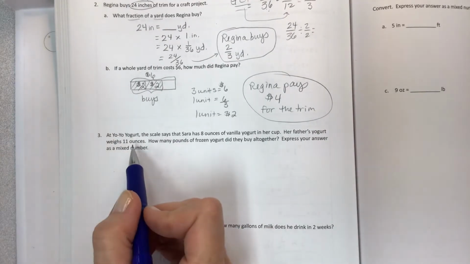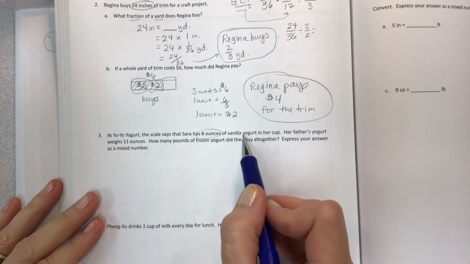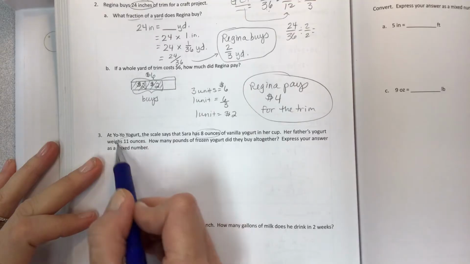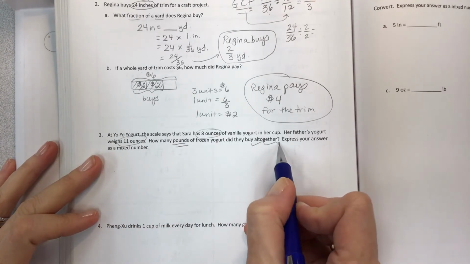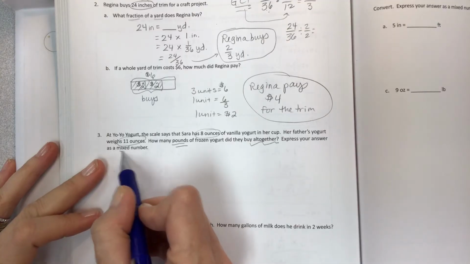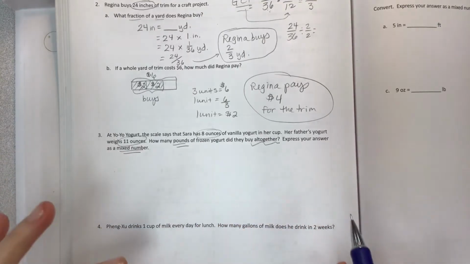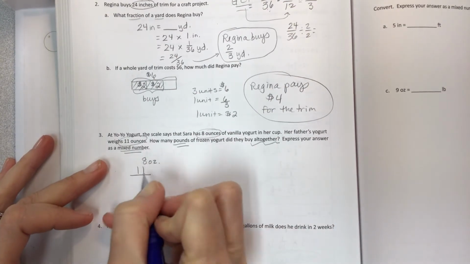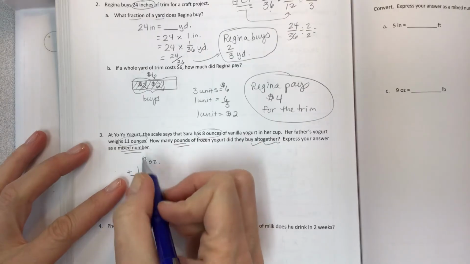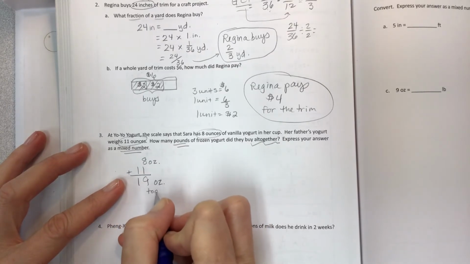Number 3, at Yo-Yo Yogurt. The scale says that Sarah has 8 ounces of vanilla yogurt in her cup. Her father's yogurt weighs 11 ounces. How many pounds of frozen yogurt did they buy all together? Express your answer as a mixed number. Several things to do here. First of all, Sarah and her dad have yogurt. We have 8 ounces and we have 11 ounces. And since we're combining like terms, just line them up and add 19 ounces together.